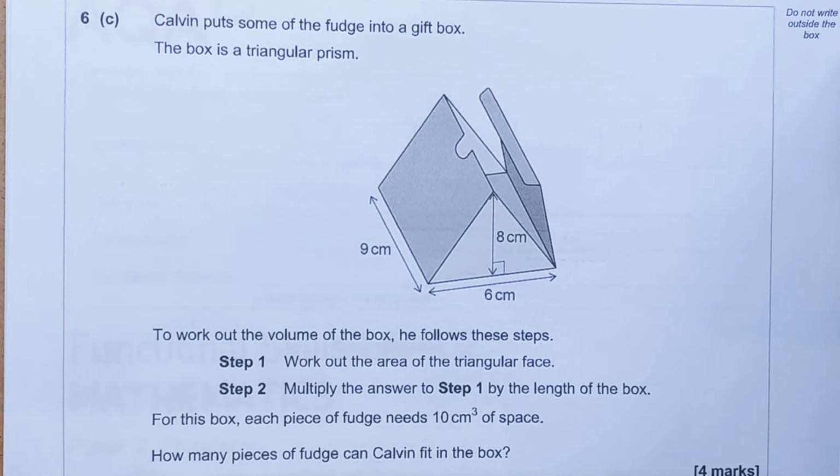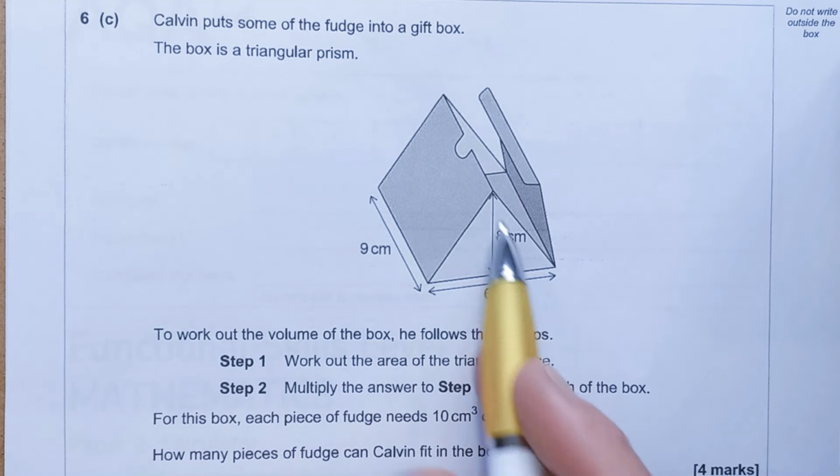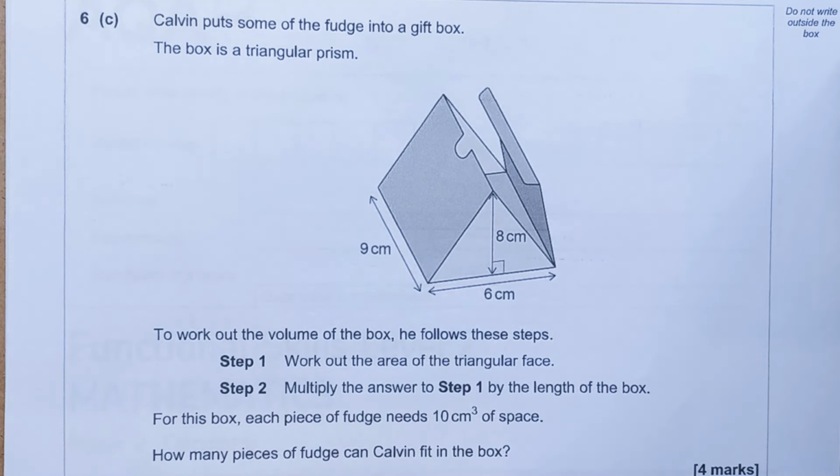Okay, 6C. Calvin put some of the fudge into a gift box. The box is a triangular prism, and we've got a picture of it there. To work out the volume of the box, he follows these steps. So step 1, work out the area of the triangular face. So that would be this bit here. And then step 2, multiply the answer to step 1 by the length of the box. So working out the area of the triangle, multiplying by the length. For this box, each piece of fudge needs 10 centimetres cubed of space. How many pieces of fudge can Calvin fit in the box?